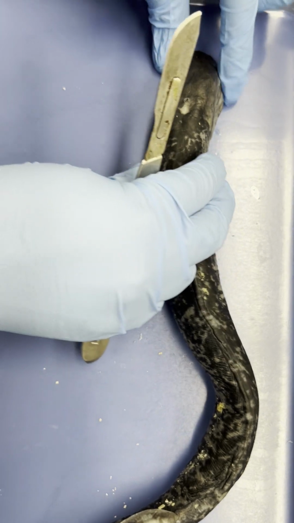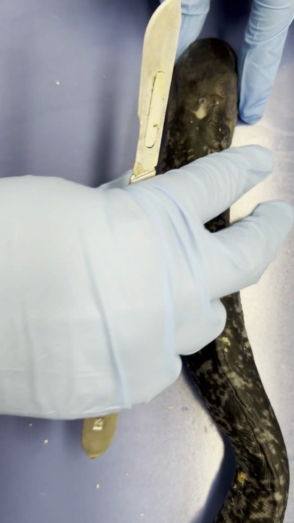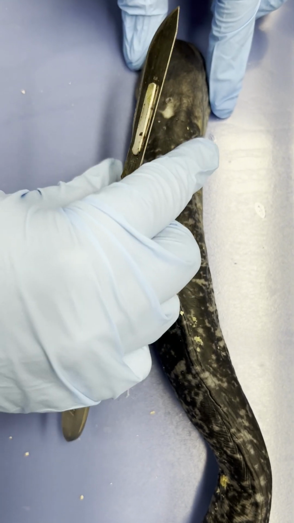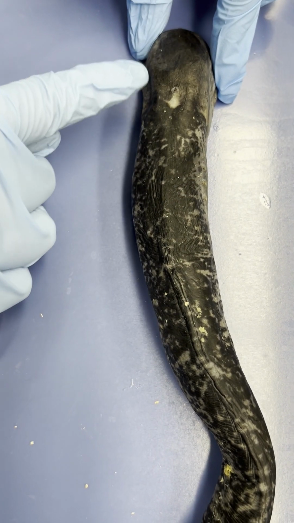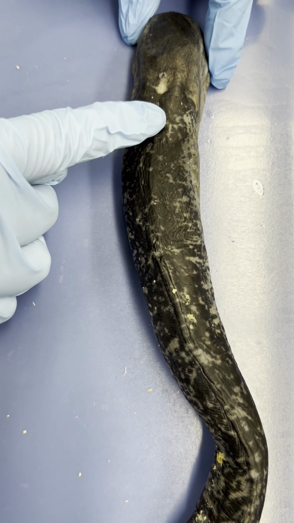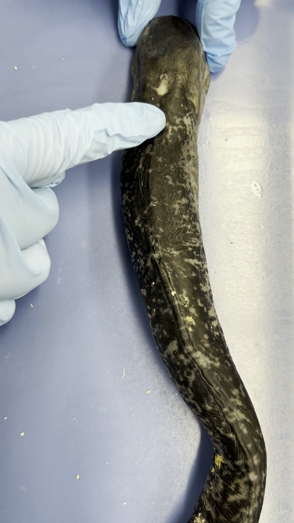So we're going to be as careful as we can, but sometimes when we make these cuts, we don't get perfectly on midline. It's also an extra challenge with the preservatives that are here because sometimes things are preserved in a slightly abnormal position.